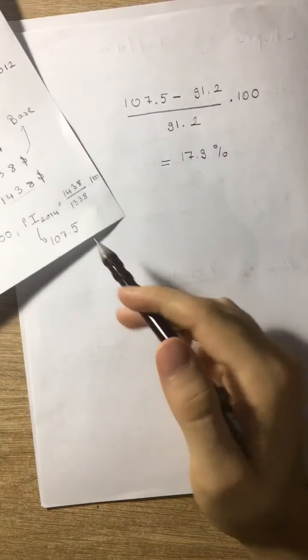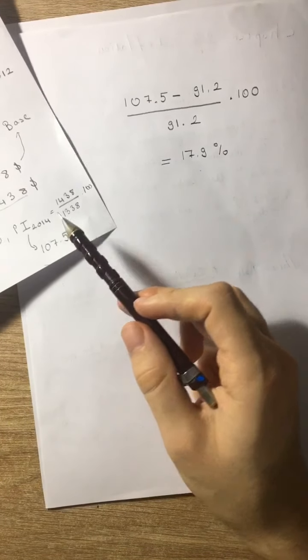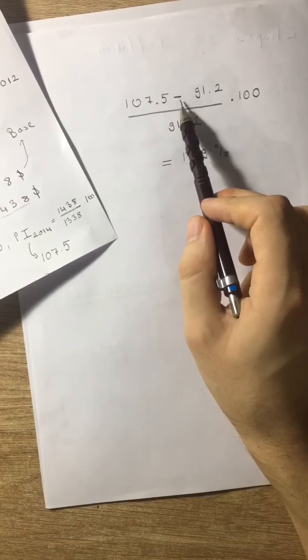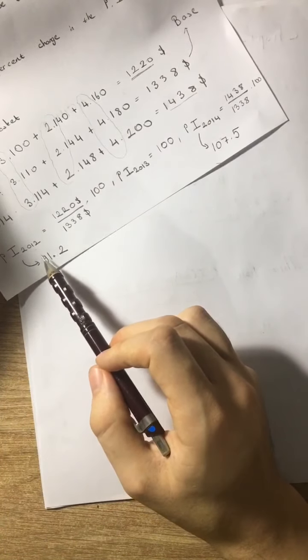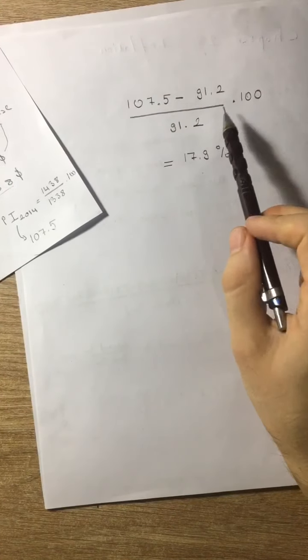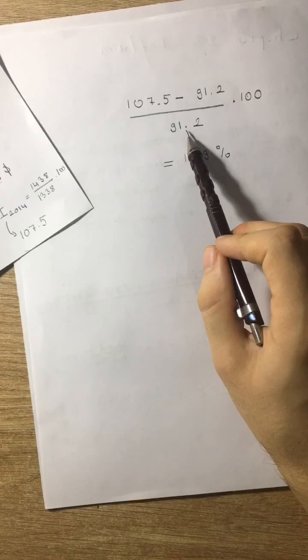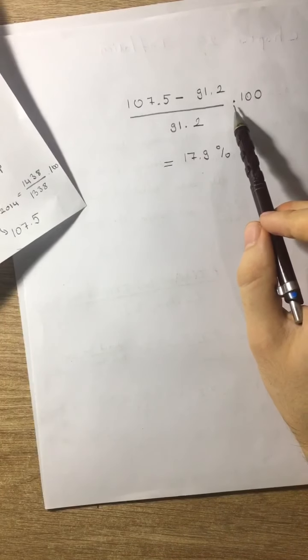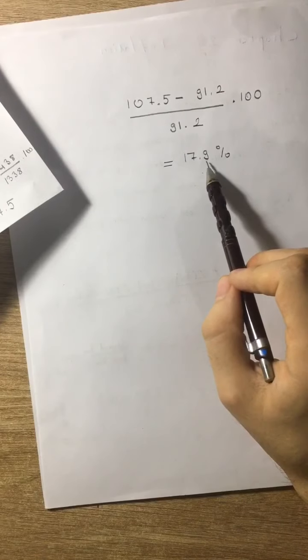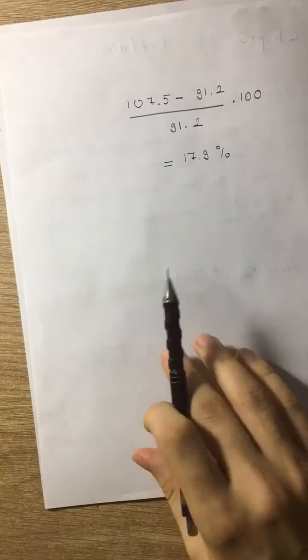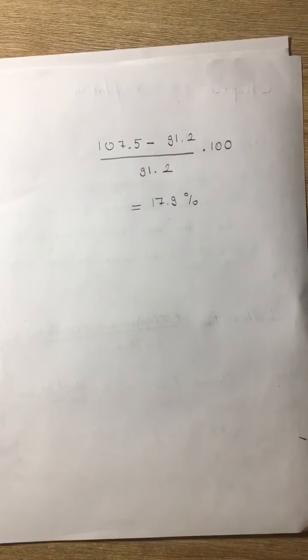So we will use basic algebra to show the percentage change in the price indices of these years. First, we will write the price index of 2014, which is this number. We will subtract it with the price index of 2012, which is again this number. And we will divide again by the price index of 2012, and we will multiply it by 100, which will give us 17.9%. This is the percentage change in price index from 2012 to 2014.